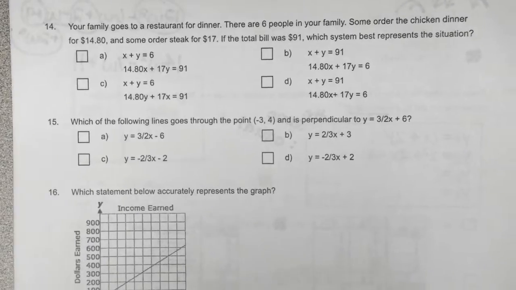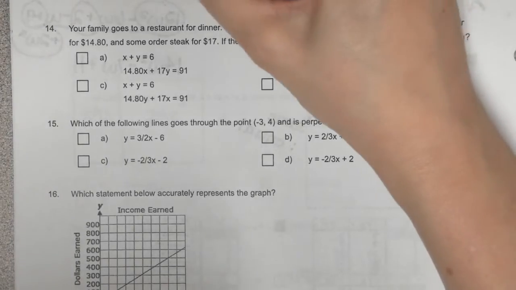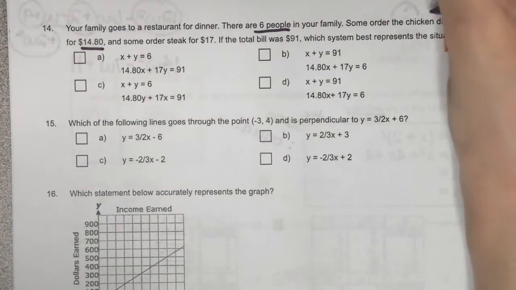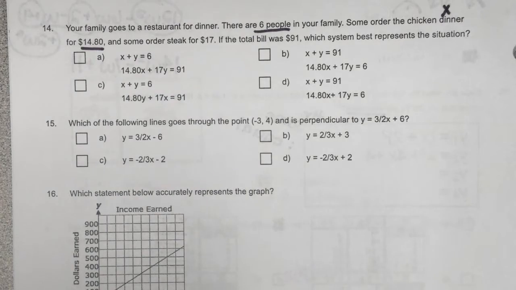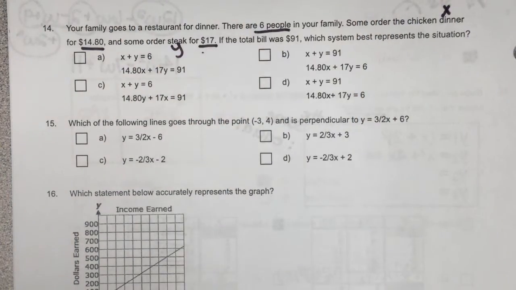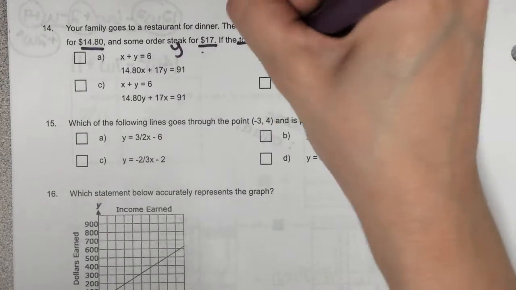Your family goes to a restaurant for dinner. There are 6 people in your family. Some order the chicken dinner for $14.80. I'm just going to call that X. And some order the steak for $17. I'm going to call that Y. The total bill was $91.